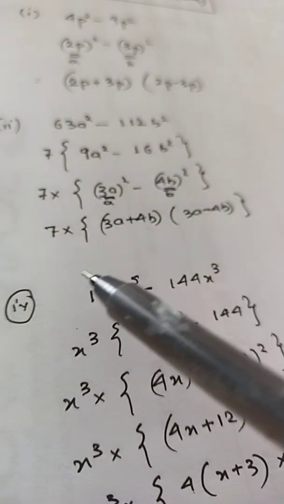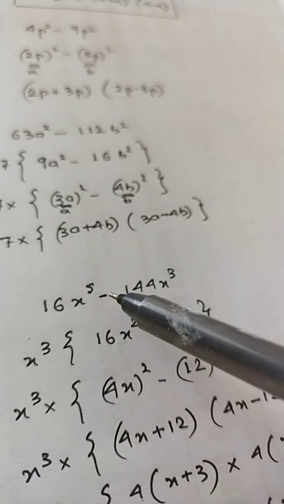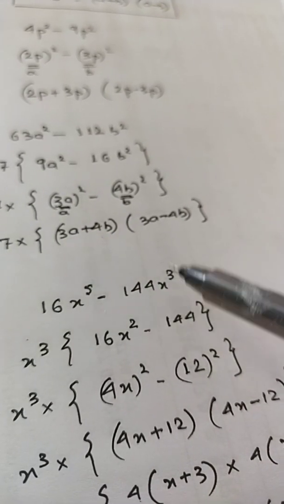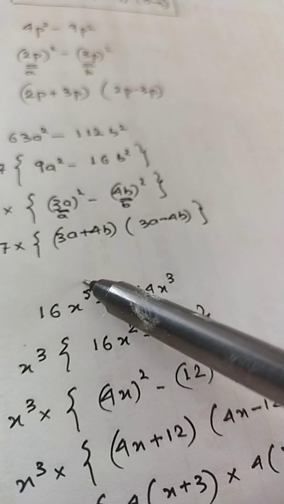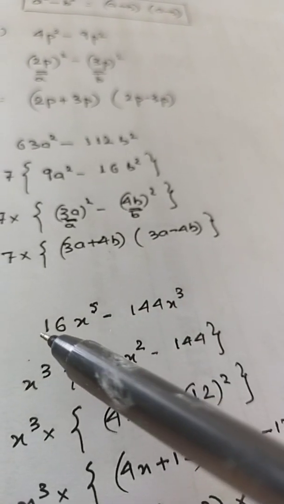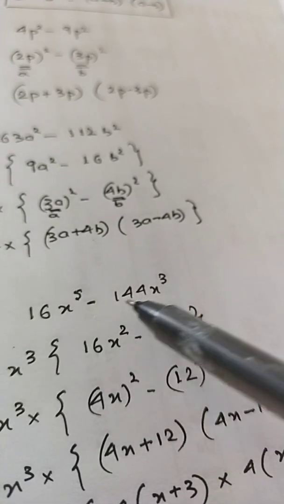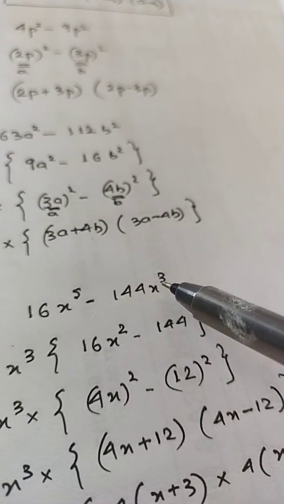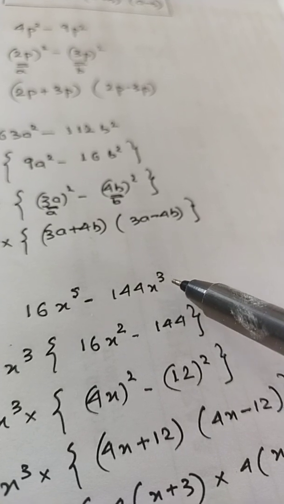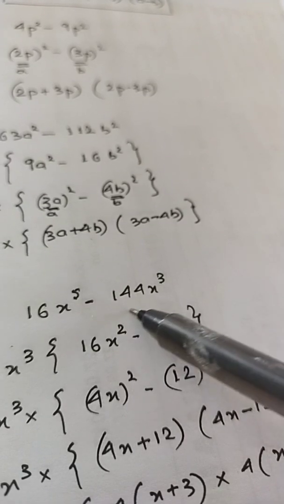Okay students, now let's move on to sum number 4. Now we have 16x to the power 5 minus 144x cube. Now if you carefully observe, these are odd powers, so we cannot convert this into whole square form. So what we have to do is take common. As you see, both the terms carry x as a common power. Which term carries the lower power of x? It is the second term, that is x cube.